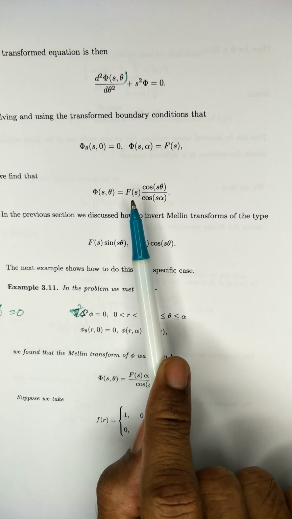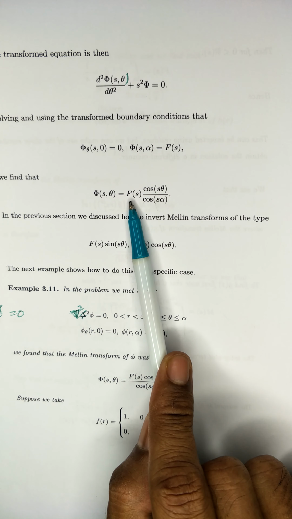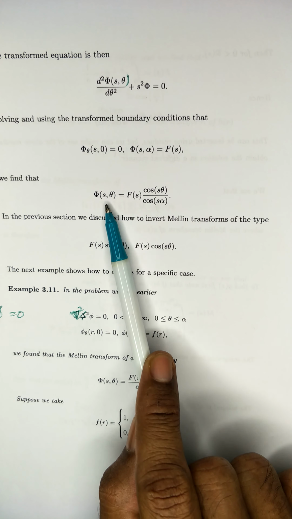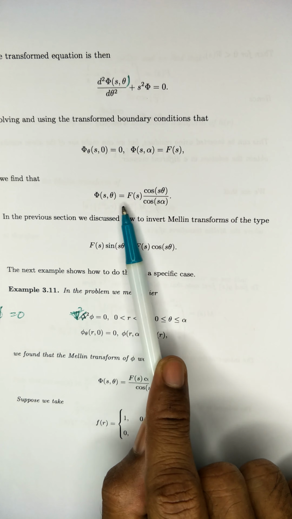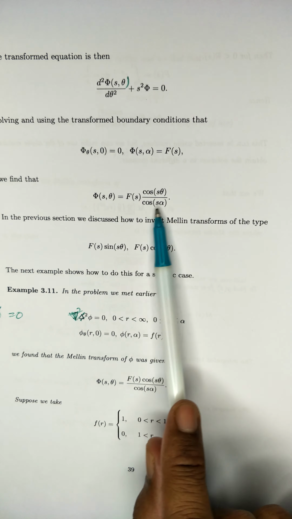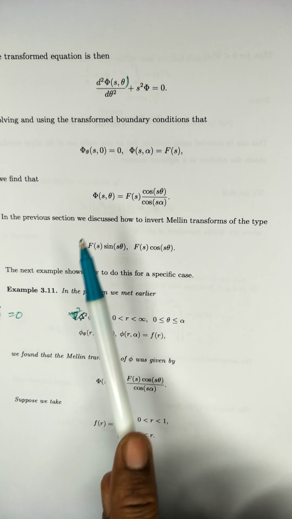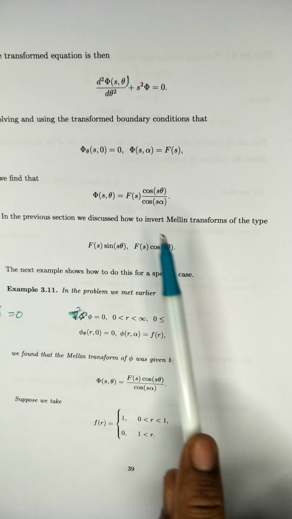Now, in order to find the solution f, we need to invert the Mellin transform, apply the inverse of the Mellin transform, to find those things. So this example is up to that.